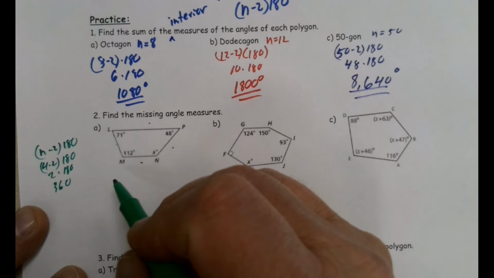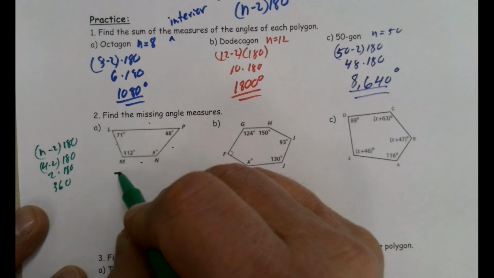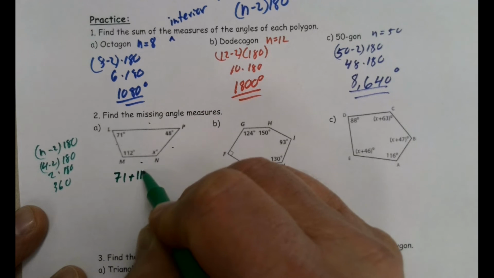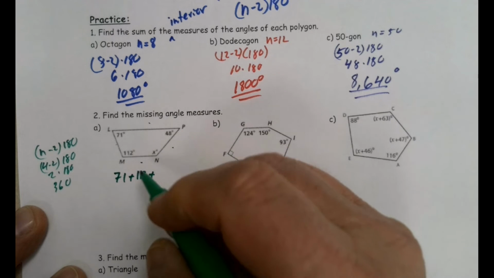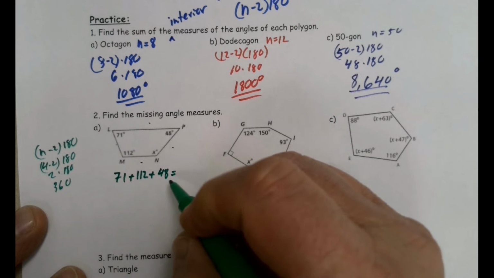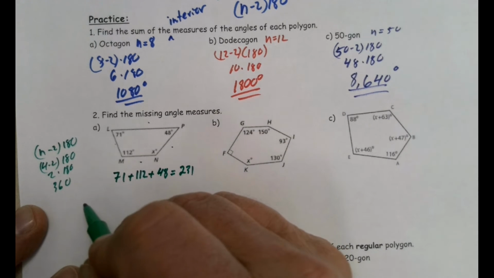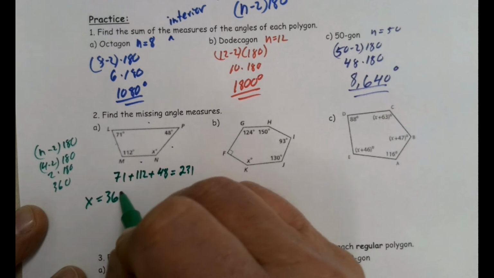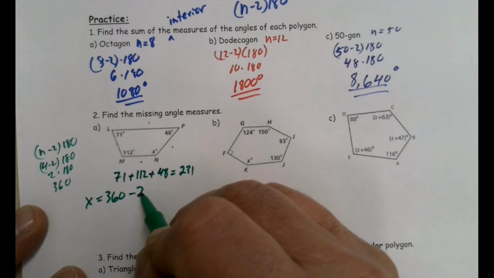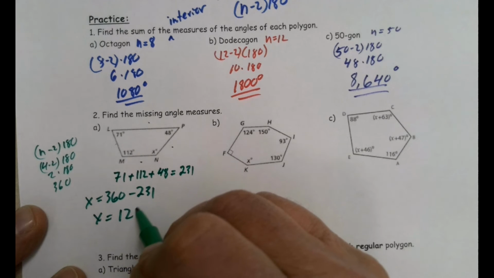I've got 71, 112, 48. Add those together, I get 231. So if I take 360 minus the 231, that'll give me x, and x is equal to 129 degrees.